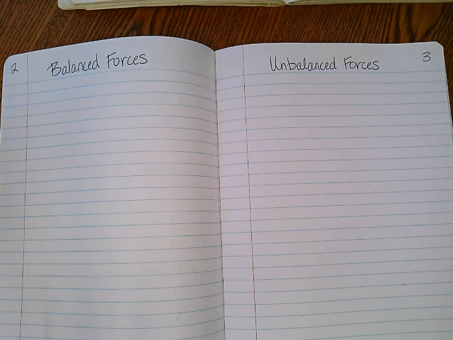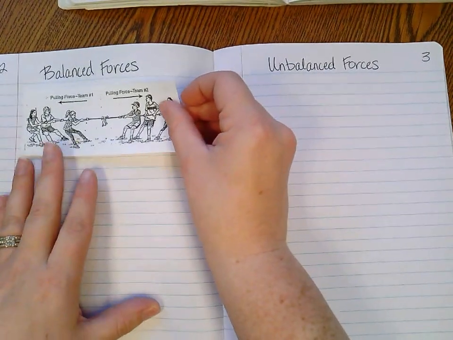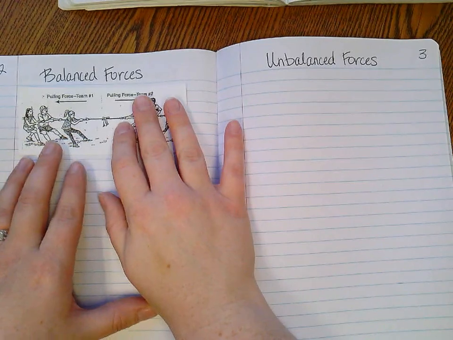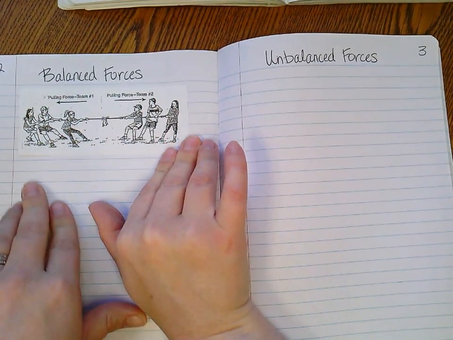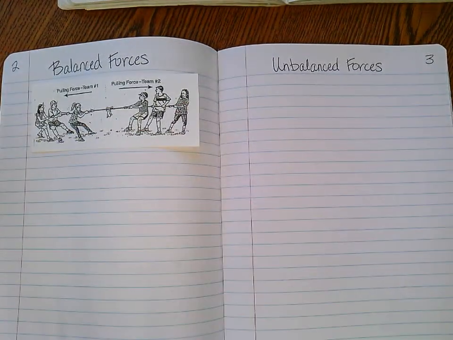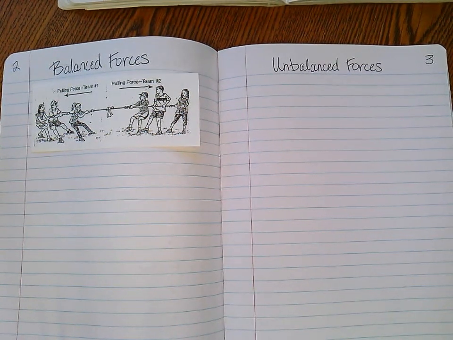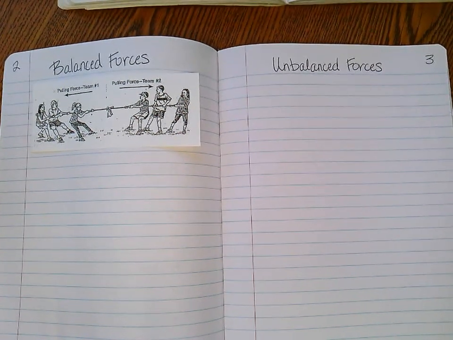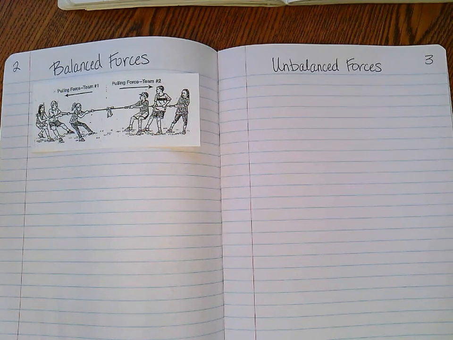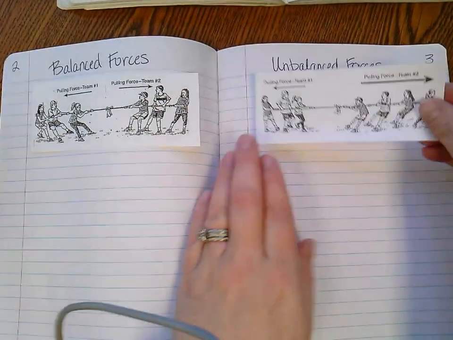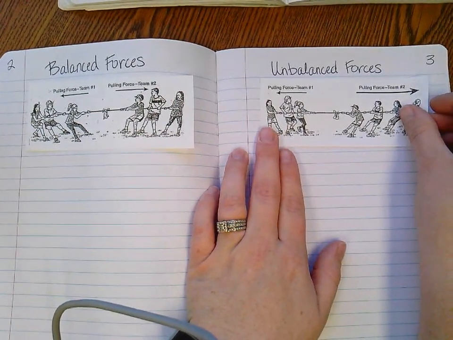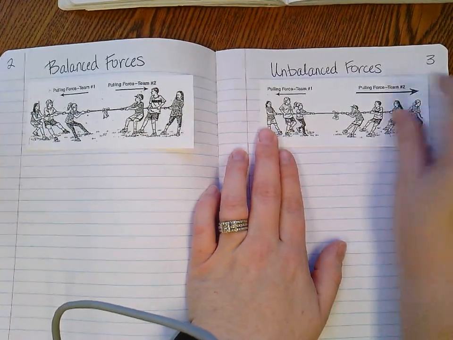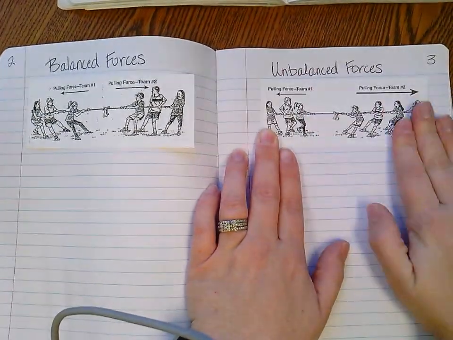The picture you should have for balanced forces shows both teams pulling with an equal amount of force. It says pulling force team 1 and pulling force team 2. If you look, the arrows are the same size and it looks like the teams are even. Nobody is winning and nobody is losing. The other picture shows a bigger force from team 2, and you can see that because the arrow is bigger.